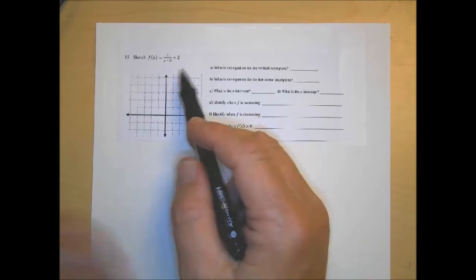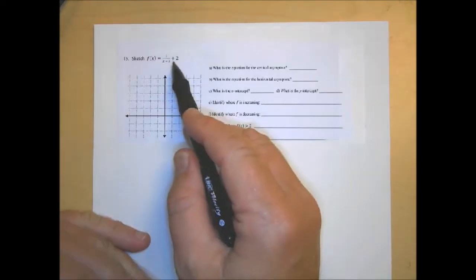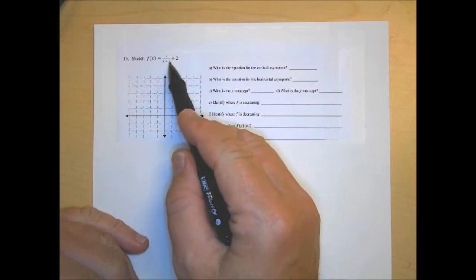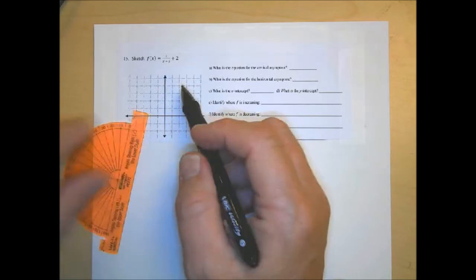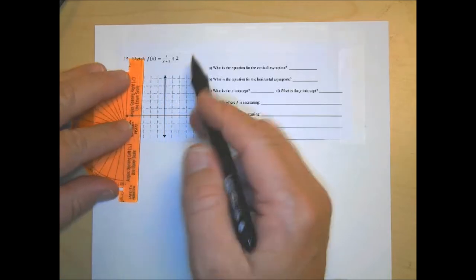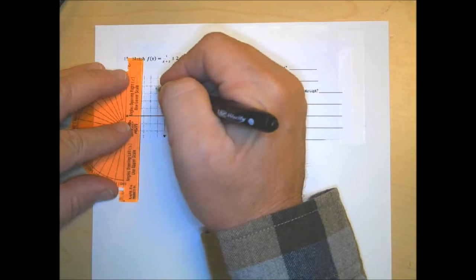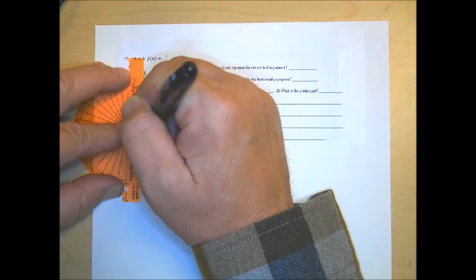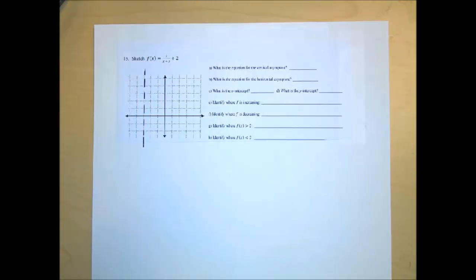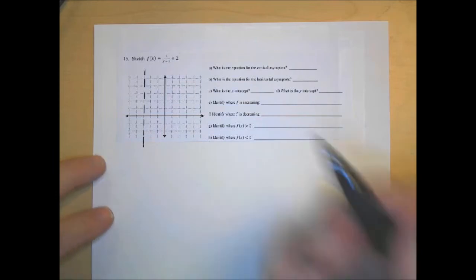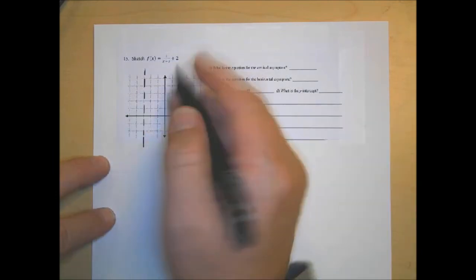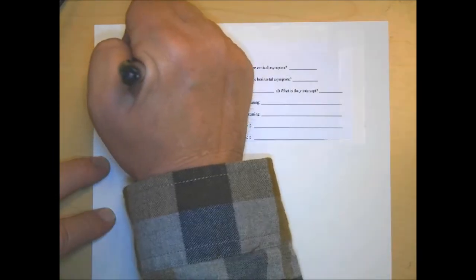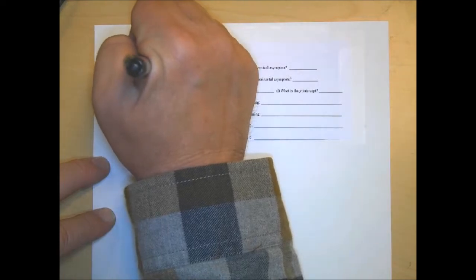The first thing we're going to do is move the asymptotes. The vertical asymptote is going to be a shift of 3 units to the left. So the x plus 3 results in a 3 units to the left shift. So there's my vertical asymptote right there. Okay, and I can always just identify it too. That is an equation of x equals negative 3.